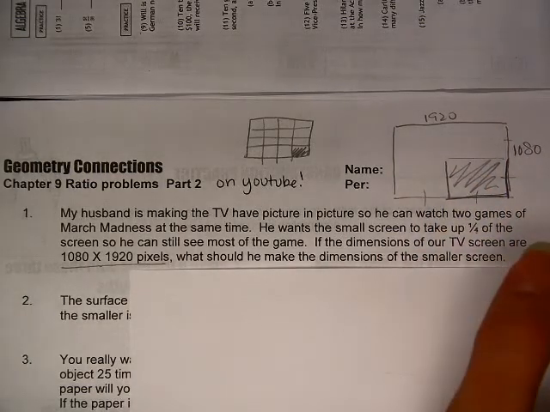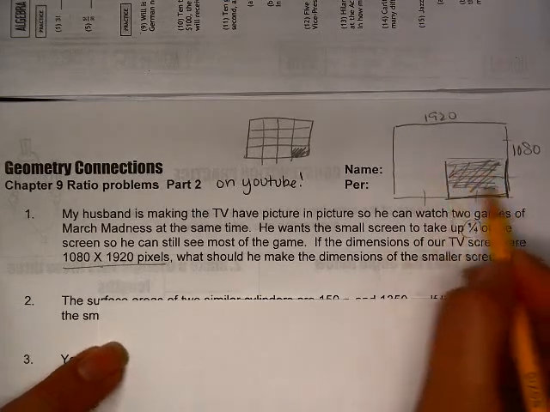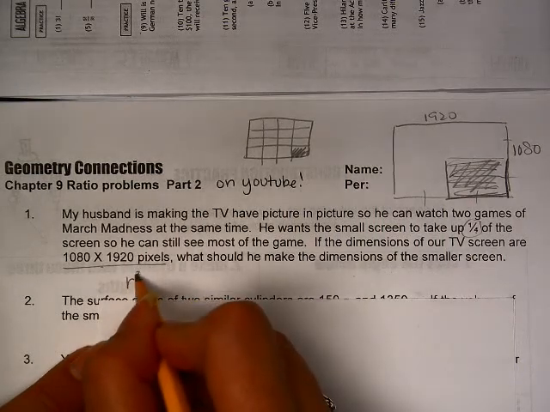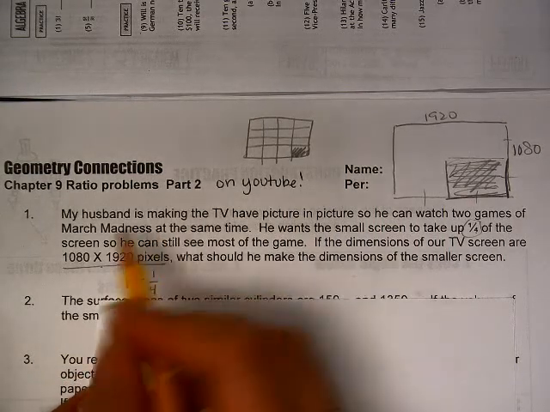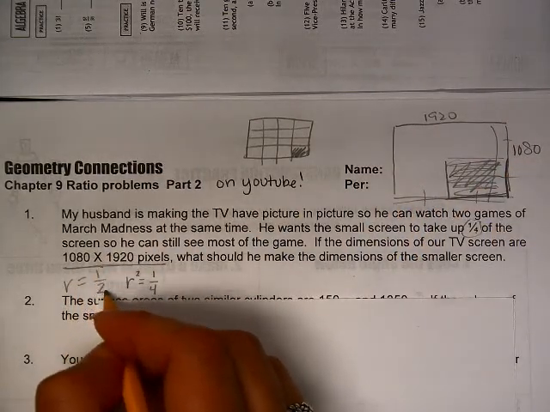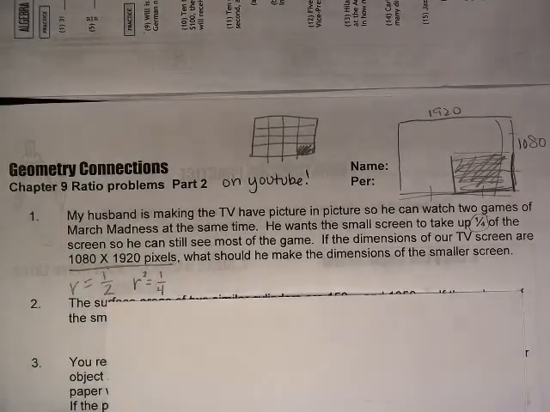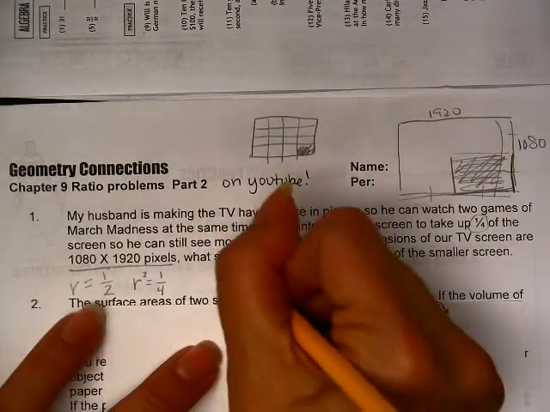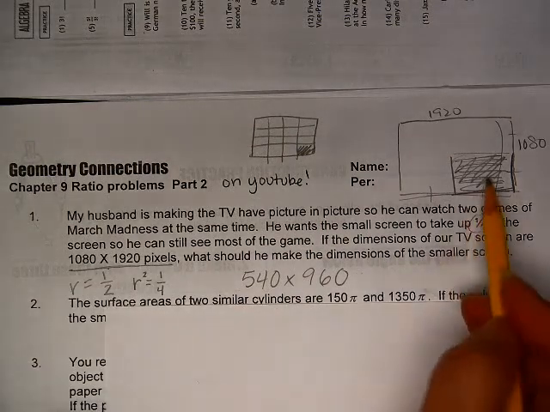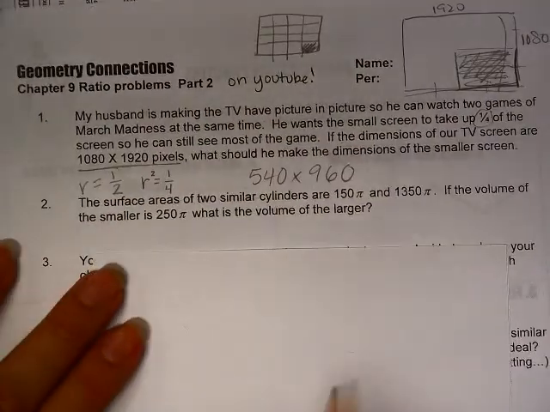Now, how does that have anything to do with ratios? Well, taking up a quarter of my screen means taking up a quarter of my area, which means I want my r squared to be 1/4, whereas the pixels are the lengths, so I need my r to be 1/2. So I figure out what my new pixels would be, which would be 540 times 960, and that will beautifully sit in a quarter of my screen. Kind of cool.